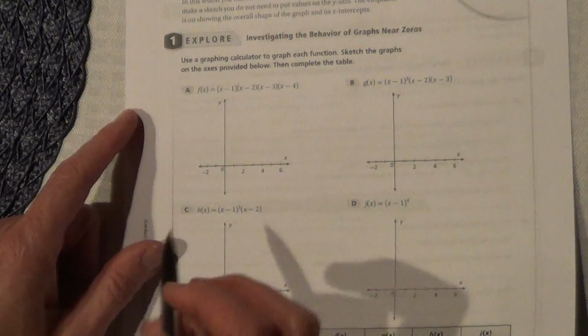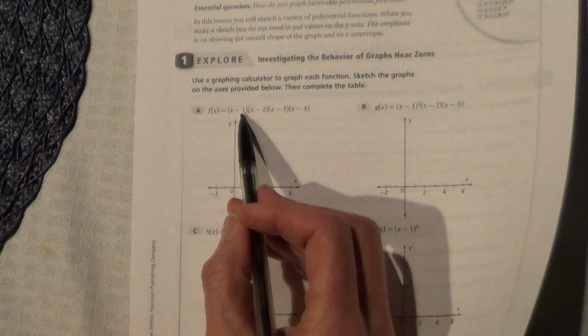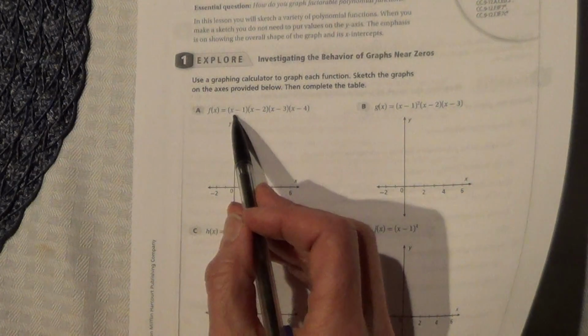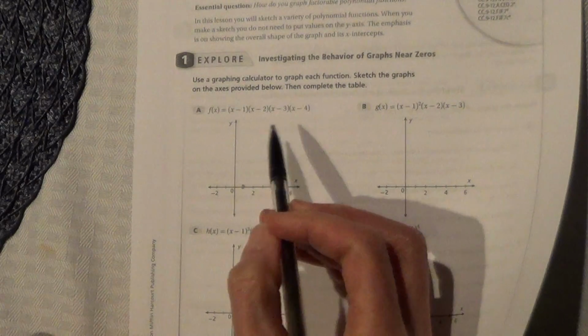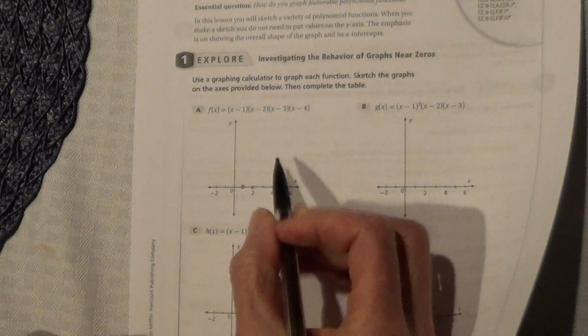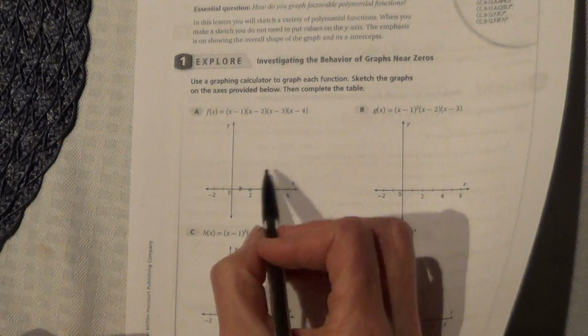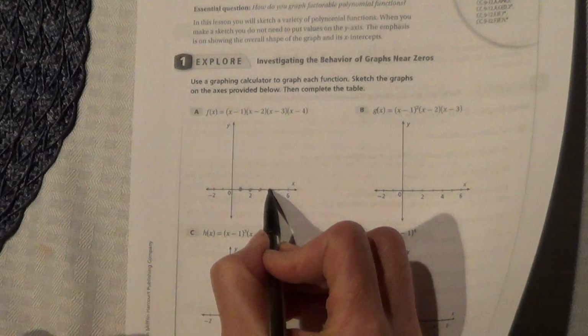If we know that y equals 0 on the x-axis, then you can set each of the factors to 0. This would equal 0 when x is 1, so you know it's going to cross at 1. This would equal 0 when x is 2, cross at 2. This would equal 0 when x is 3. And this would equal 0 when x is 4.